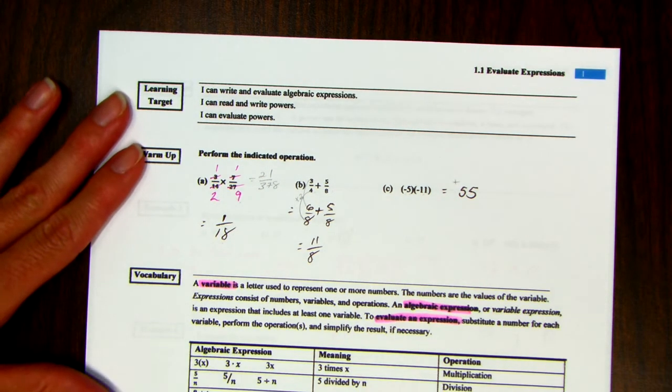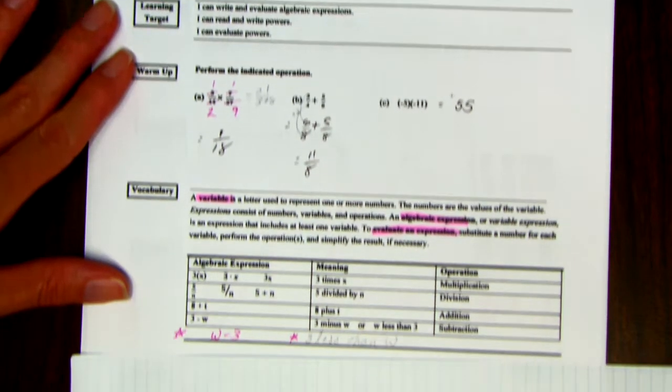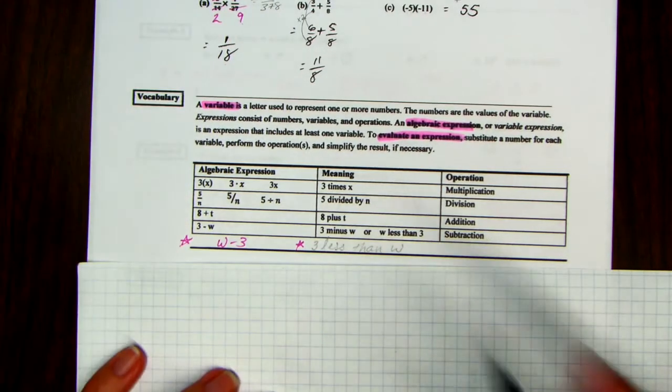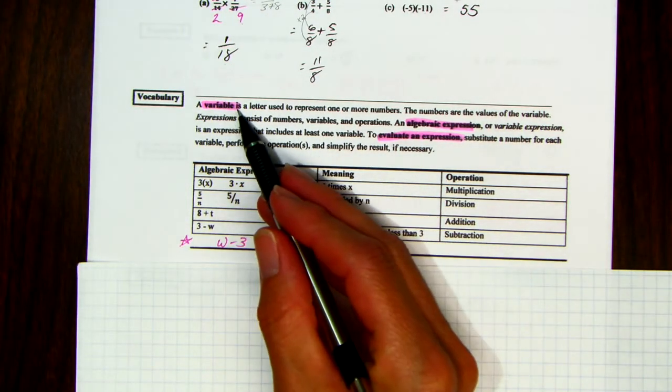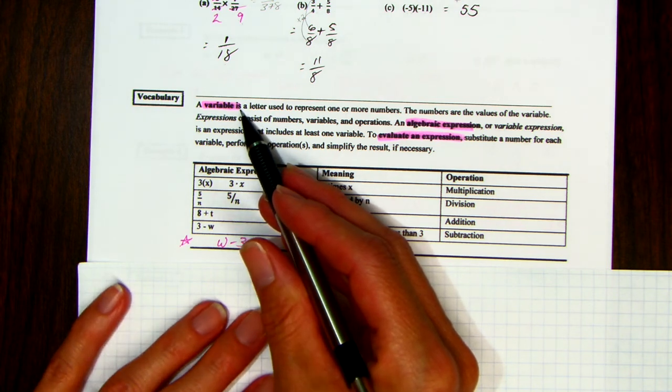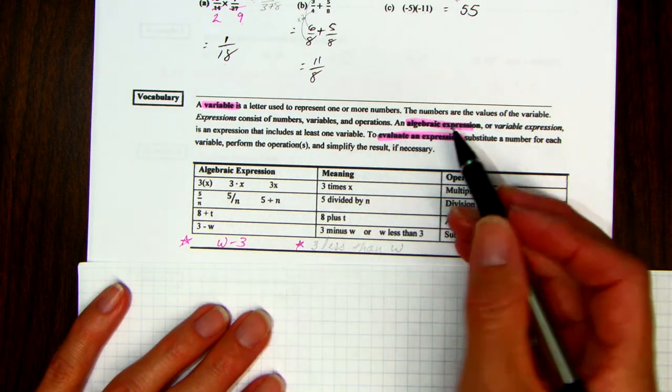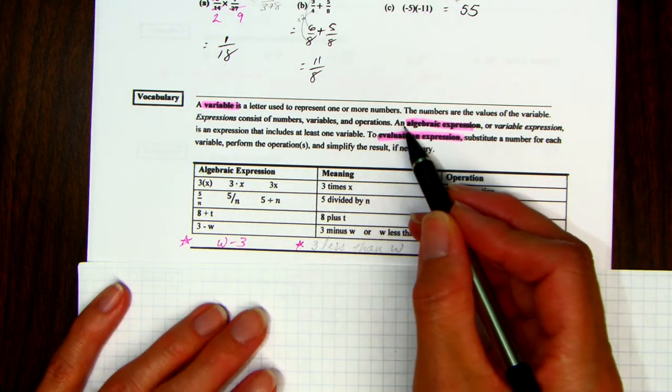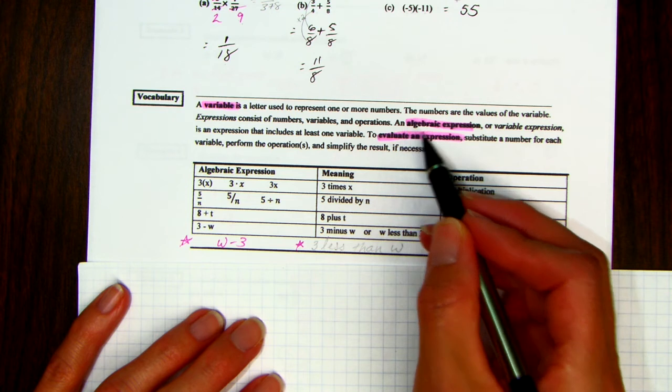All right, looking at this next part, slide up a little bit. Variable is just any letter. X and Y are the most common variables. You'll see N for a number, H for height, S for side. And so don't be afraid of those. They just represent anything you can plug in or substitute in.